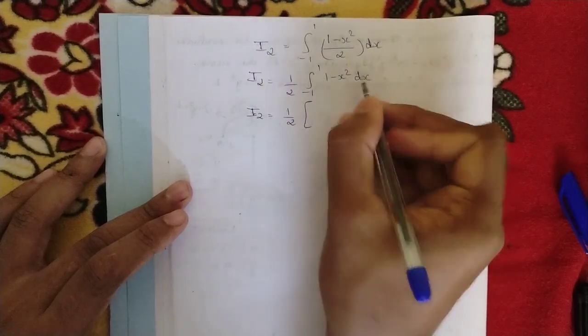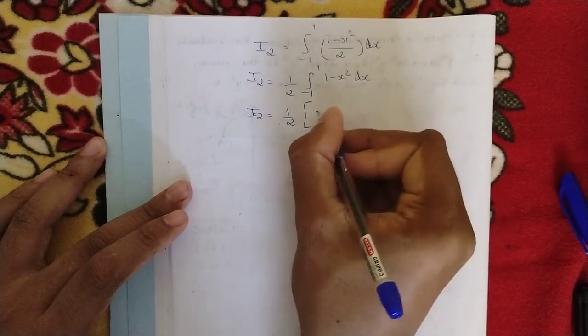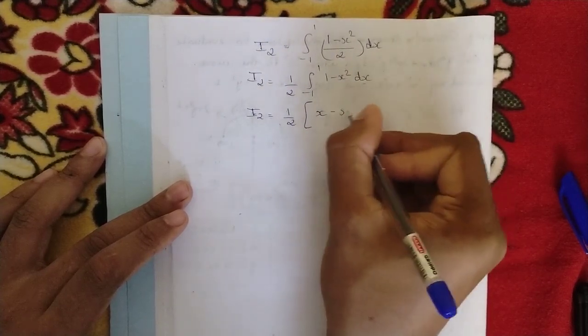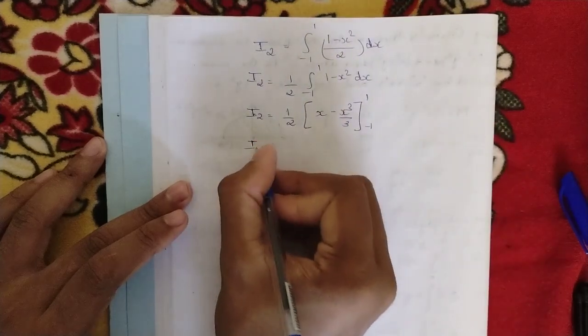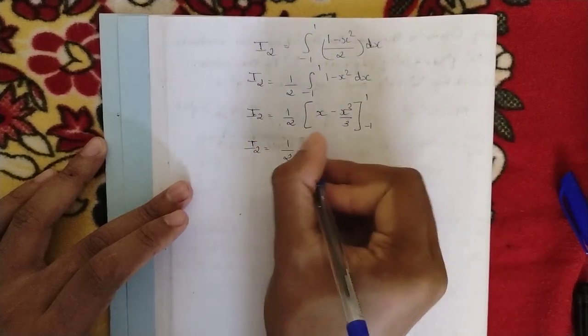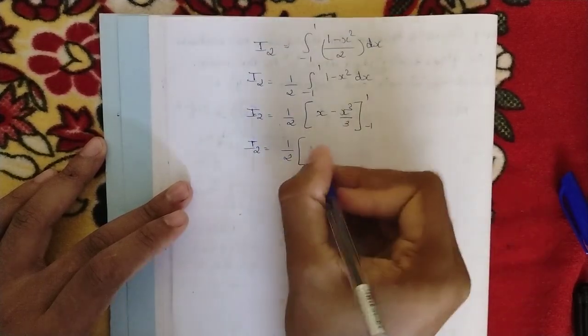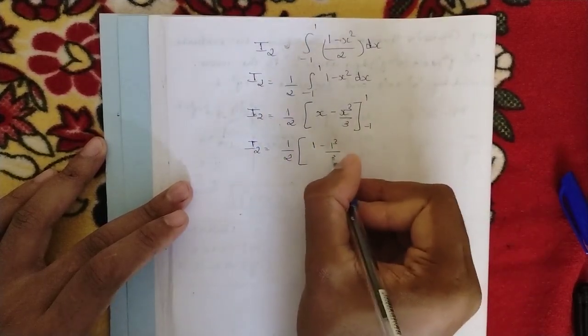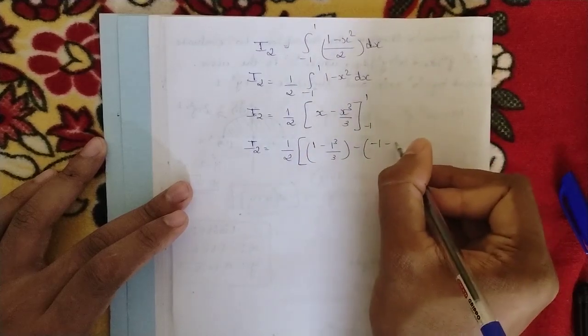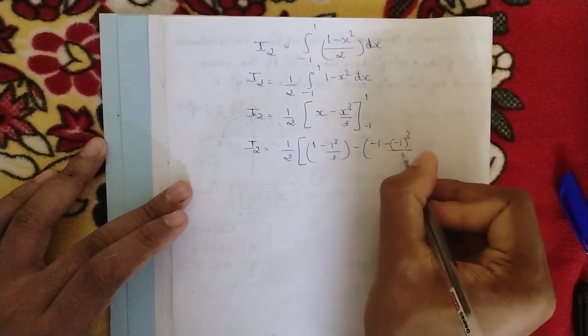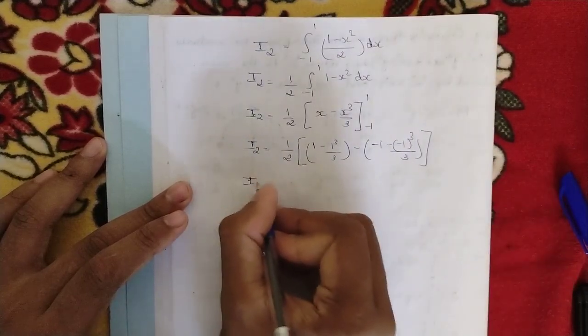Do the integration part: the integration of 1 dx is x, minus the integration of x square is x cube by 3. Limits are from minus 1 to 1. So do the upper limit part, 1 minus 1 cube by 3, minus of minus 1 minus minus 1 the whole cube by 3.